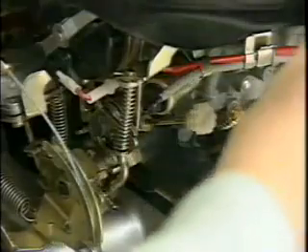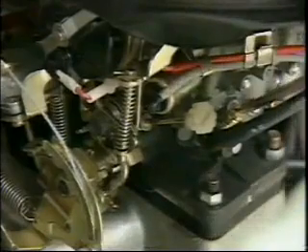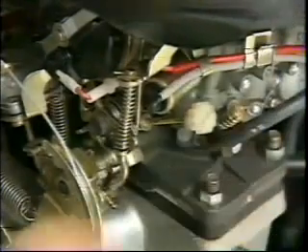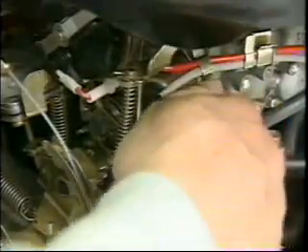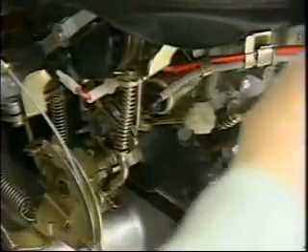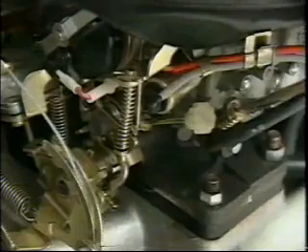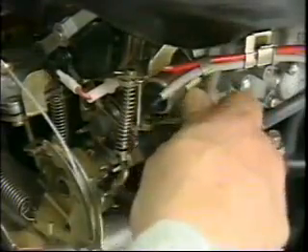Turn the idle mixture adjusting screw to raise the engine RPM to its highest permissible idle setting. Then turn the idle speed adjusting screw to set the idle to specified idle mix speed. Repeat these 2 steps until the engine RPM will no longer go above the highest permissible idle setting. Finally, turn the idle speed adjusting screw to set the idle speed to the specified setting.